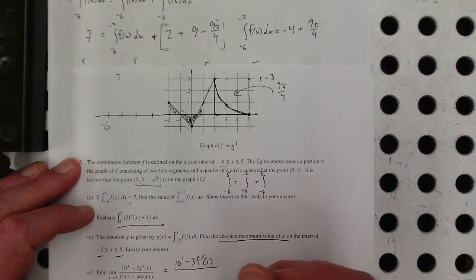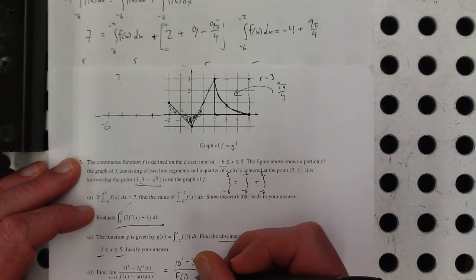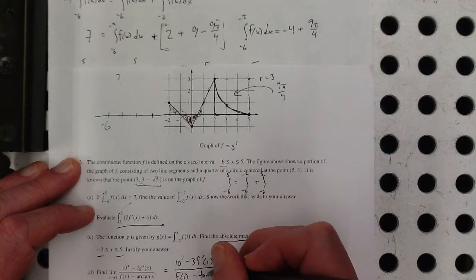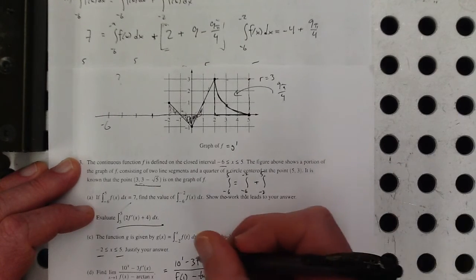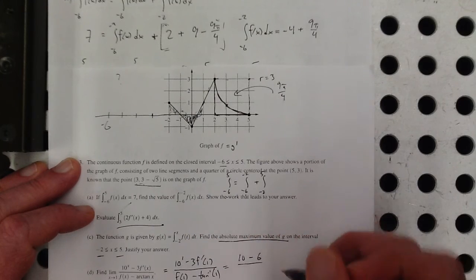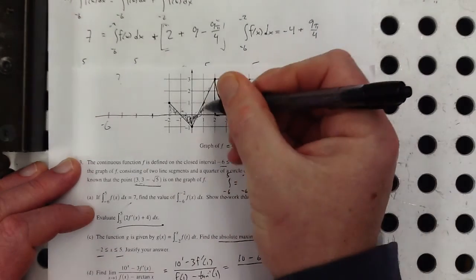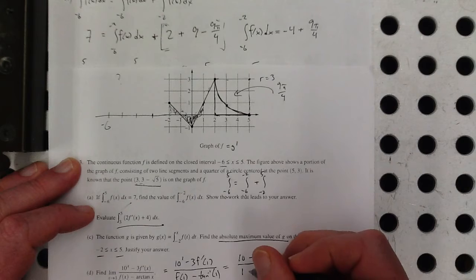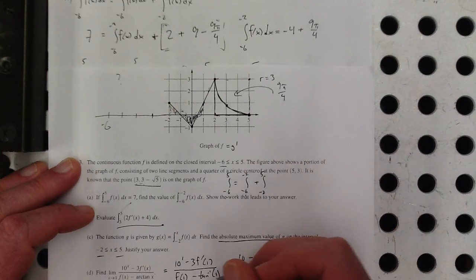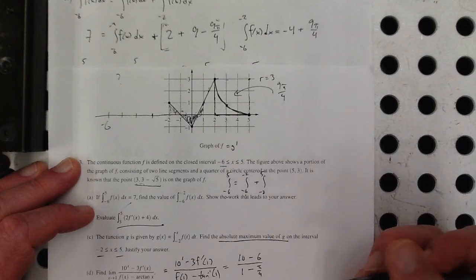So 10 to the first, let's see, f of 1, whatever that is, I'll figure that out in a sec. And then minus the arctan, same as tangent inverse of 1. So that's 10 minus 6 over f of 1 is, this is the f function, so it's just 1, minus the arctangent of 1, the angle that has a tangent of 1 is pi over 4.